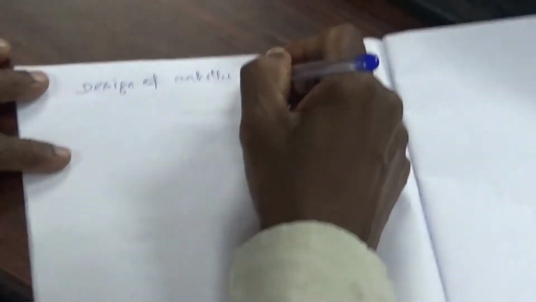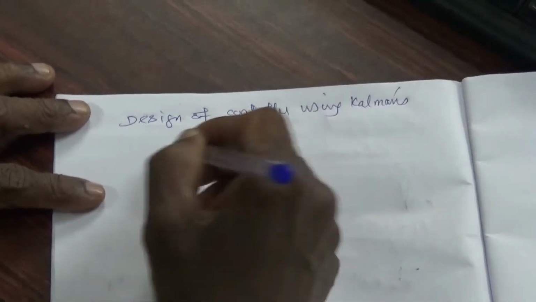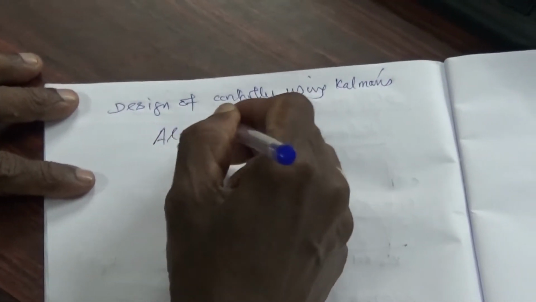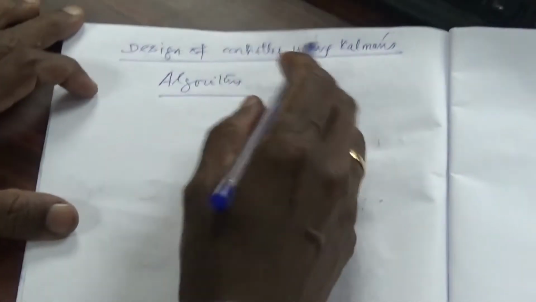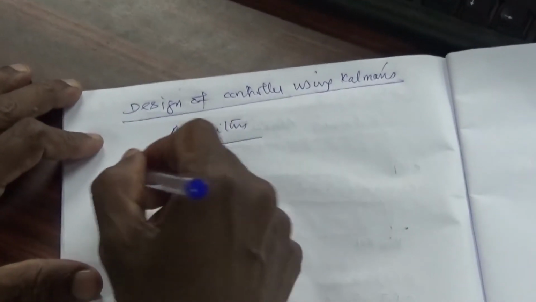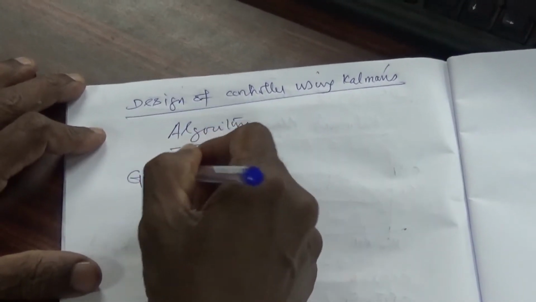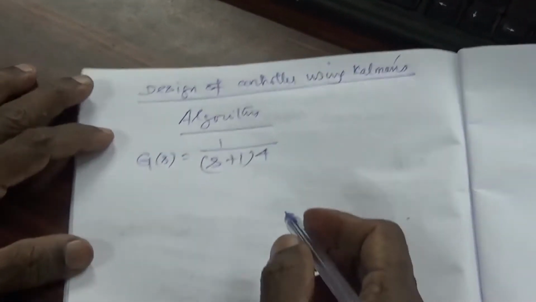Controller using Kalman's algorithm. Now let us design a controller using Kalman's algorithm for a fourth order process, that is G(s) equal to 1 by (s plus 1) to the power 4.